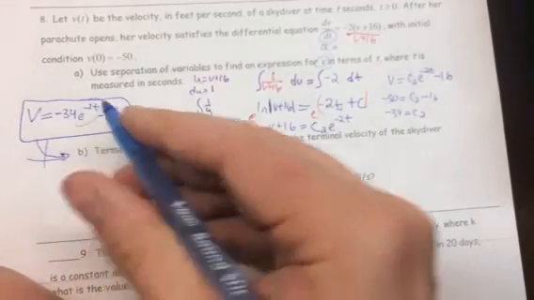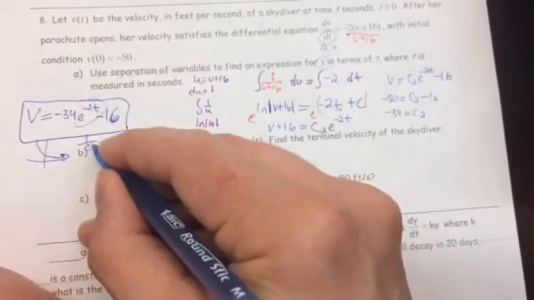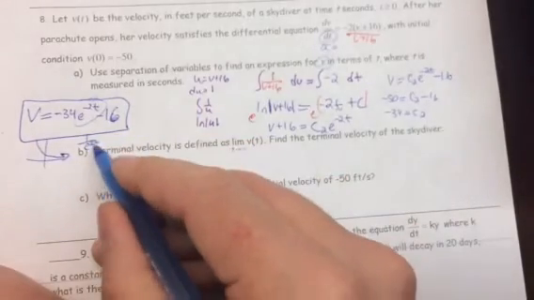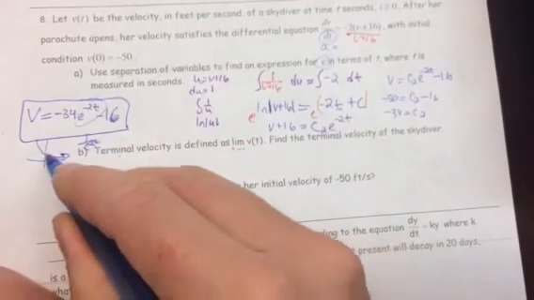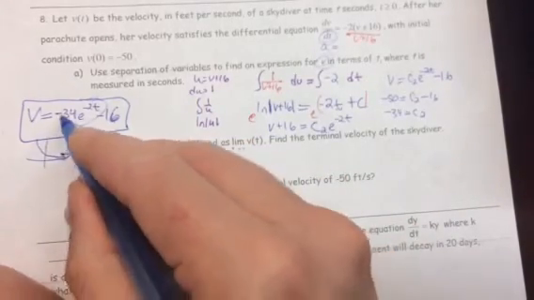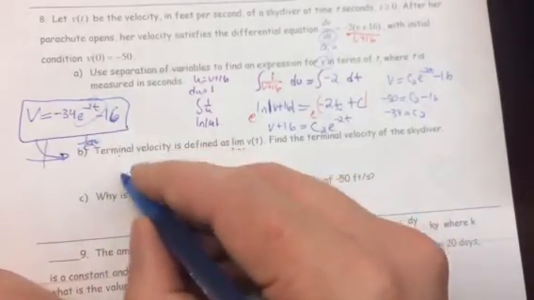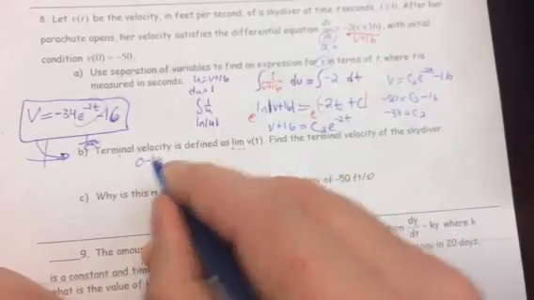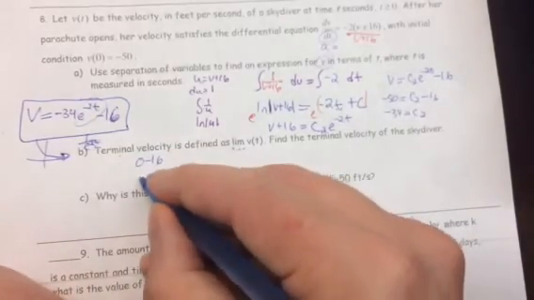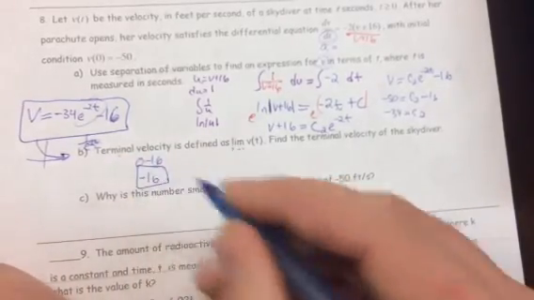E to a negative big number means you're dividing by e to the 2t. And so as this gets really, really big, you get closer and closer to 0. -34 times 0 is 0. And so for the terminal velocity, you get 0 minus 16, which is -16. That's the terminal velocity.